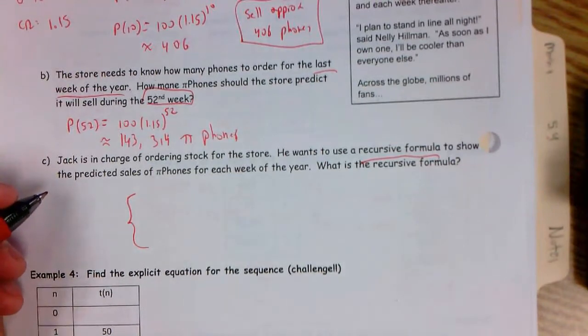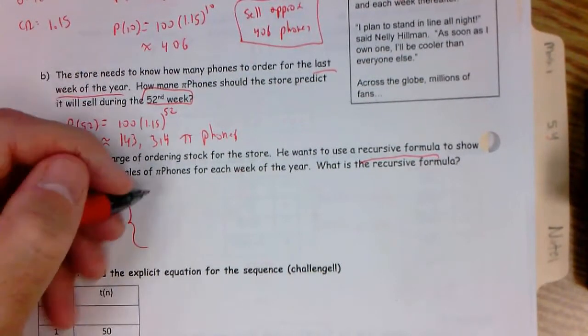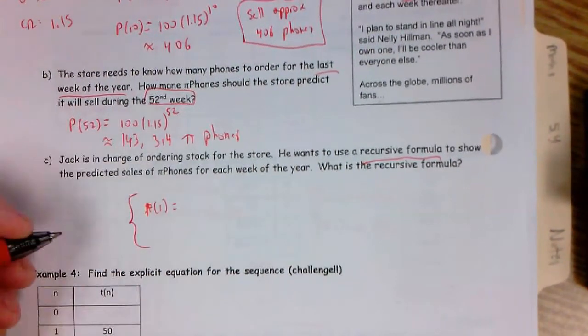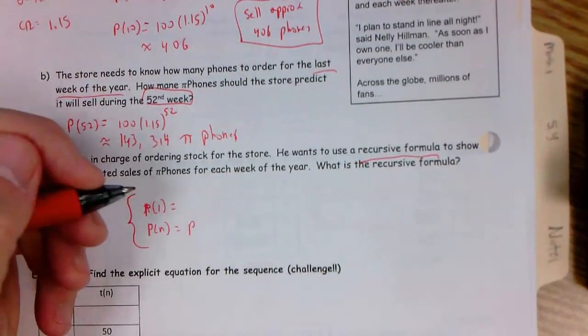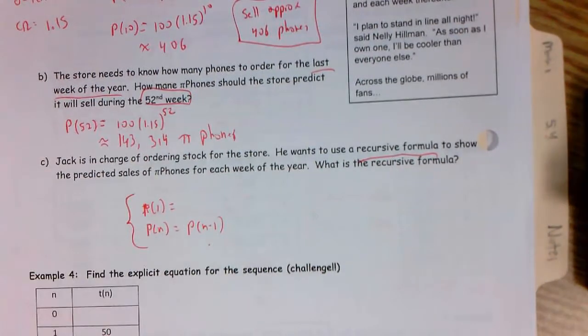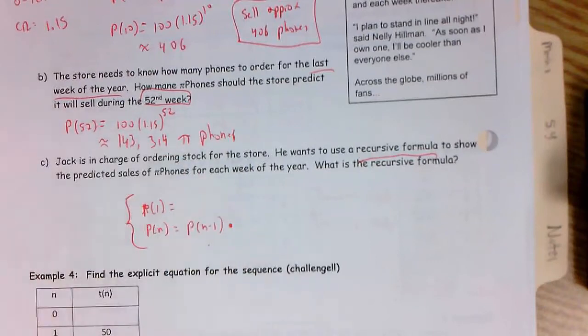And to get the recursive formula, I need the first term. Oops, I'm using P. I need the first term. And then I need to know how to get from P of n minus 1, from any previous term, to the next term. And this is a geometric one, so I'll be multiplying by something.